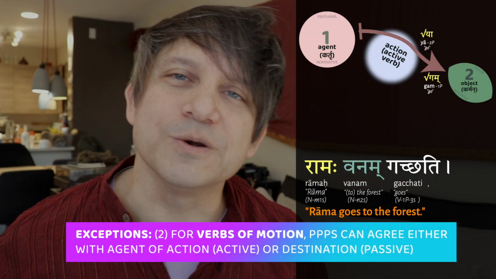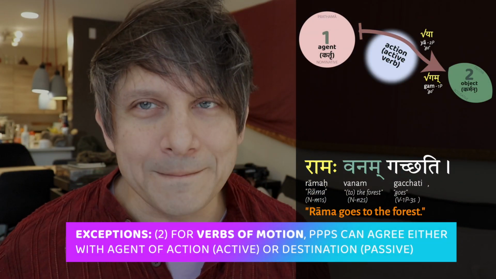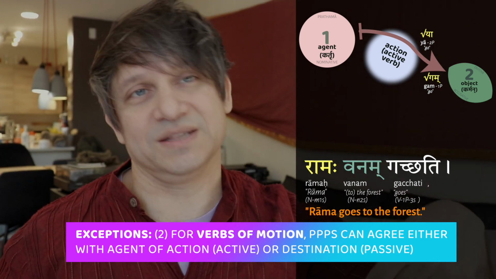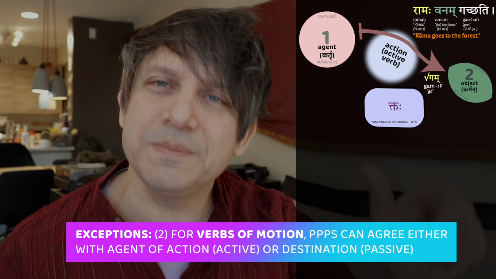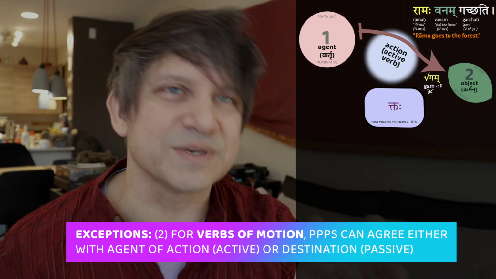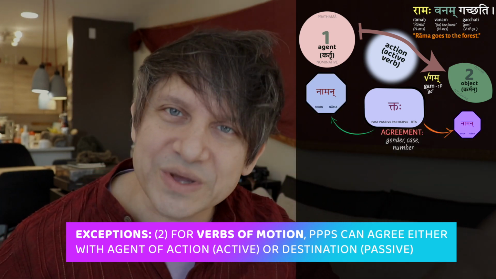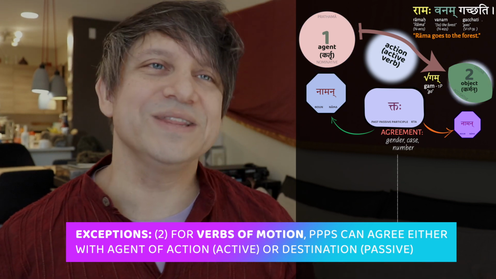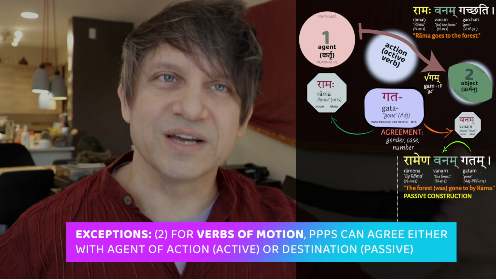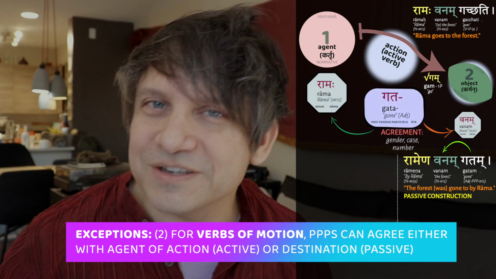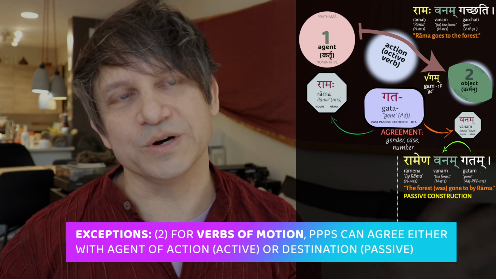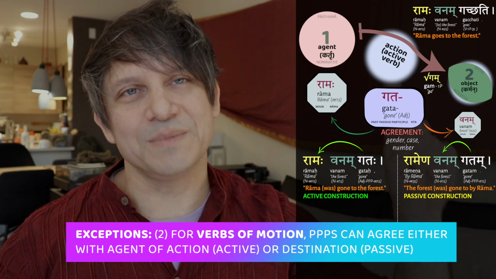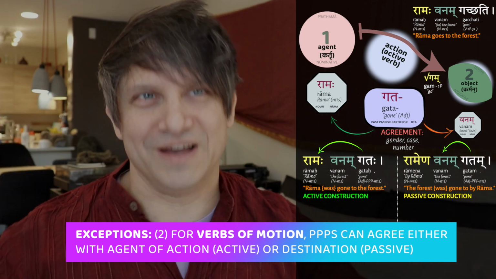Another thing to watch out for is with the verbs of motion. Remember, verbs like gam, to go, and ya, also to go, will take direct objects. Ramah vanam gacchati. Rama goes to the forest. When we use the PPP for these verbs, it can create some confusion. The PPP can agree either with the agent, the person who's doing the motion, or the destination, the place where they're going. So for gam, the PPP is gata, and we could either say Ramena vanam gatam, which would mean the forest was gone to by Rama, or we could say Ramah vanam gatah. Rama went to the forest. Both are fine. Both are acceptable.